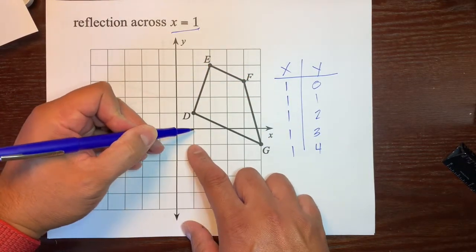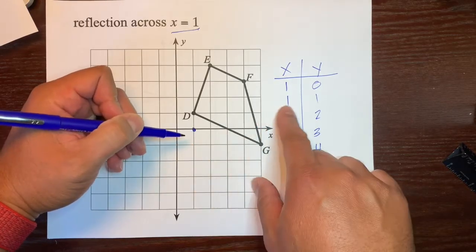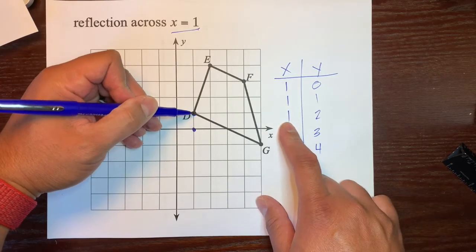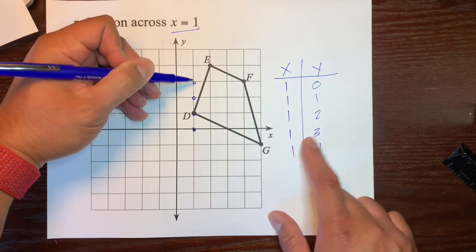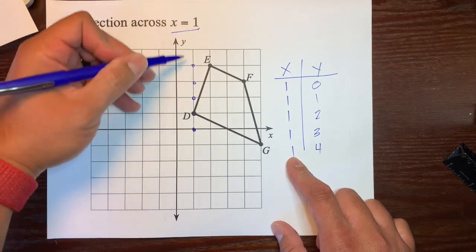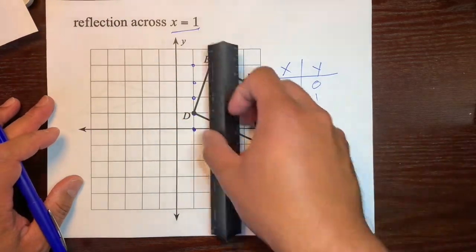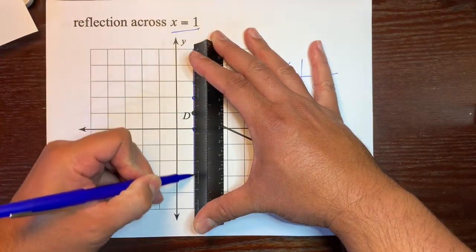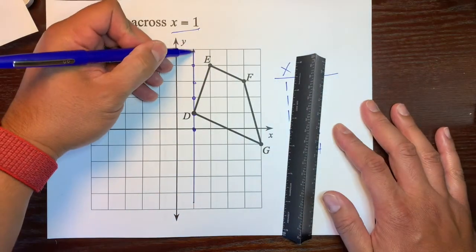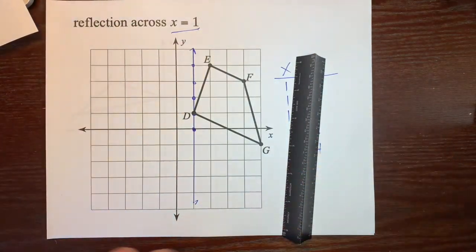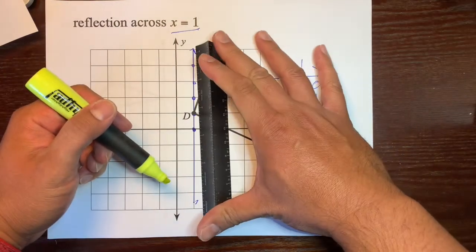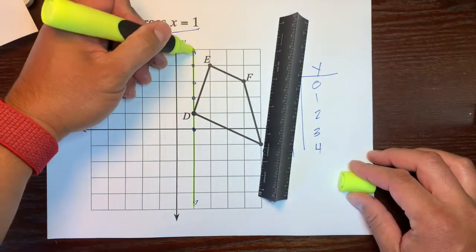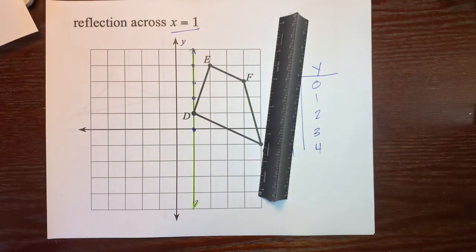So when x equals 1, y is 0. When x equals 1, y is 1. x equals 1, y is 2. x equals 1, y is 3. x equals 1, y is 4. So you guys could see the pattern. You guys could see how this line is going to turn out. It's a vertical line because x always equals 1, no matter what y is. Let's use a highlighter so we could see this line a little better. Okay, there's our x equals 1 line.